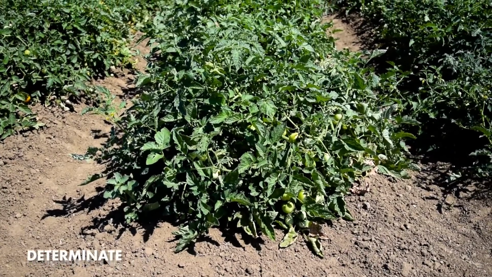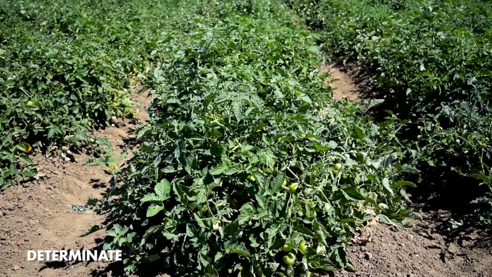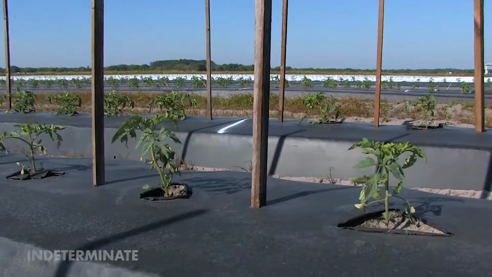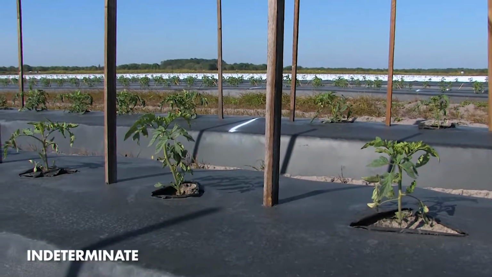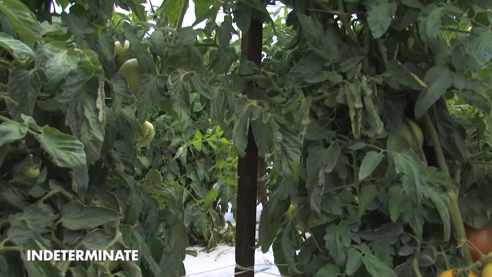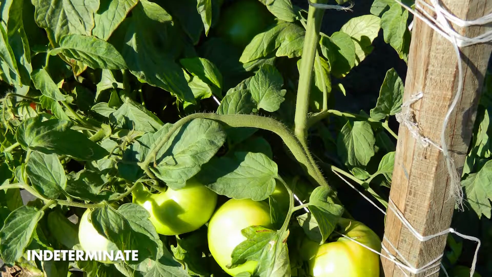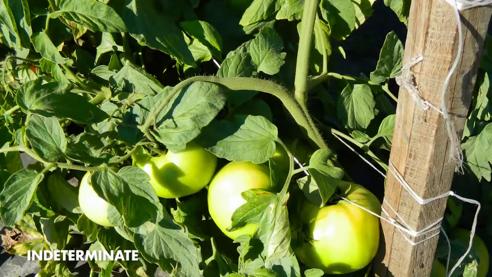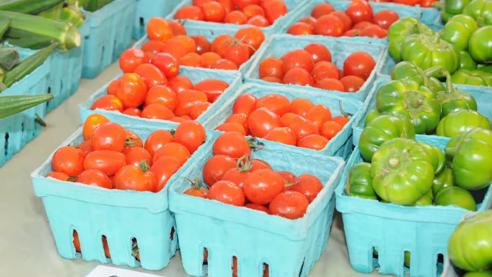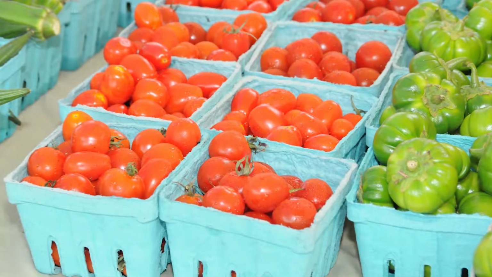Determinate or bush types bear a full crop all at once and top off at a specific height. They are preferred by commercial growers who wish to harvest a whole field at one time. Indeterminate varieties develop into vines that, under favorable growing conditions, never top off and continue to produce fruit until cold weather sets in. They are preferred by commercial fresh market growers and home growers who want ripe fruit throughout a growing season.